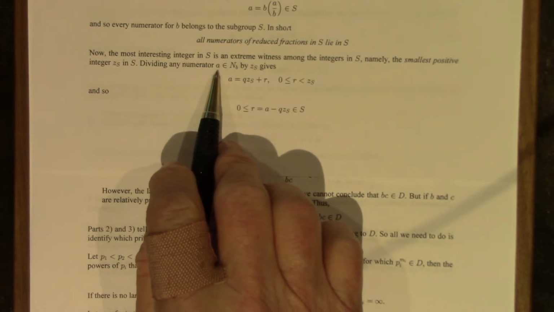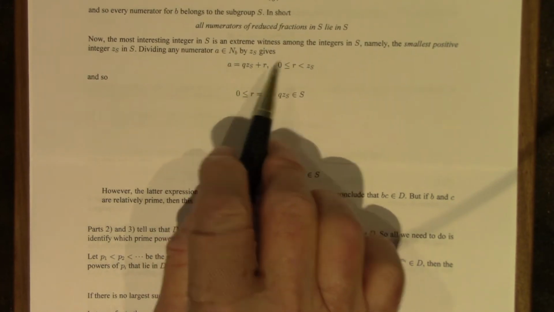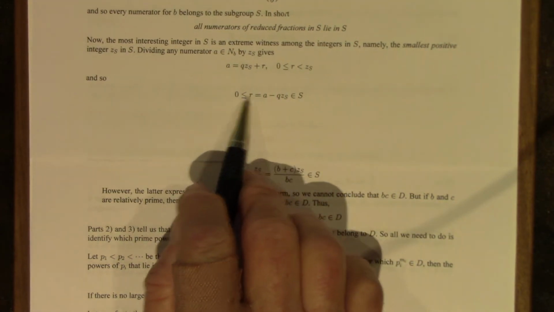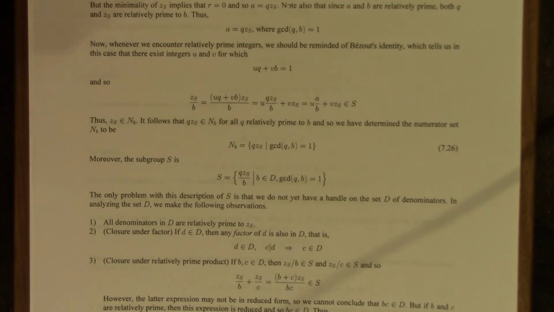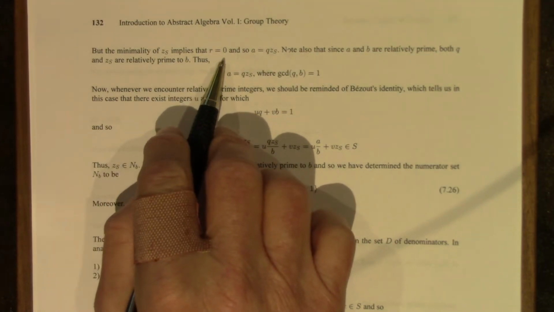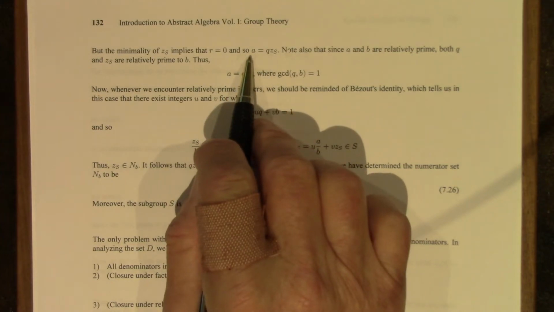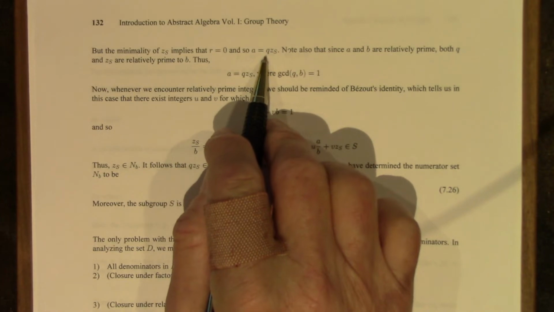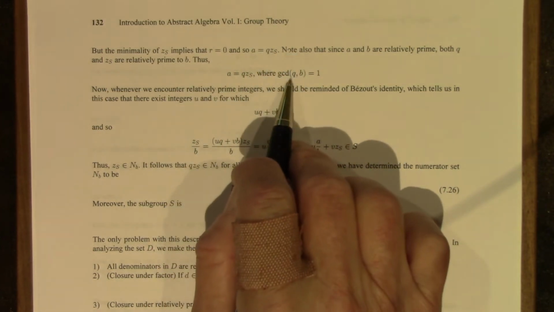Dividing any numerator, A, for a denominator B, by this smallest positive integer, we get this expression, where the remainder R lies here. Solving for R, which is non-negative, it's equal to A minus Q Z sub S, but A is in S, and Z sub S is in S, and so R is in S. But then the minimality of Z sub S implies that R has to be 0, and so our numerator is Q Z sub S. And since A and B are relatively prime, Q and B are also relatively prime. So our numerator A is of the form Q Z sub S, where Q and B are relatively prime.